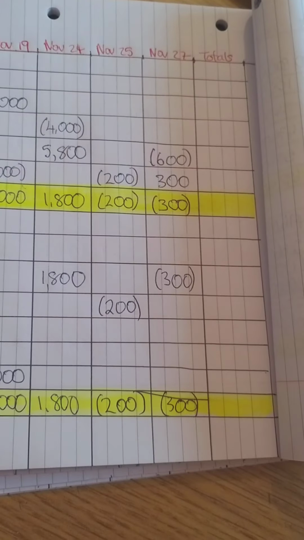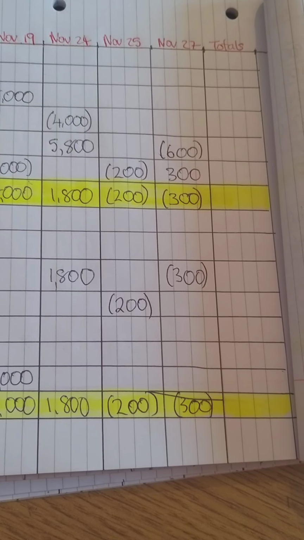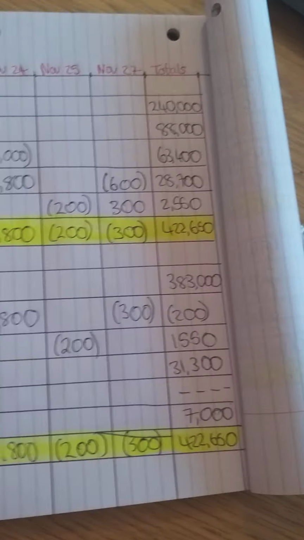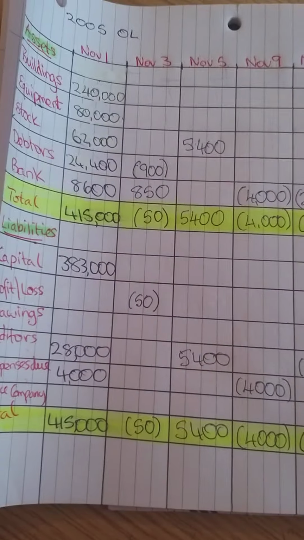So we just have to do the totals. So I'm just going to stop it and write them in. And then I'll be back on. And there we go, there's our totals. Okay, so that's that question done.